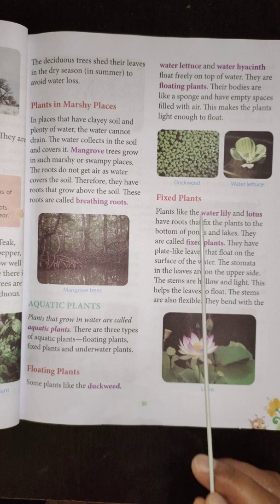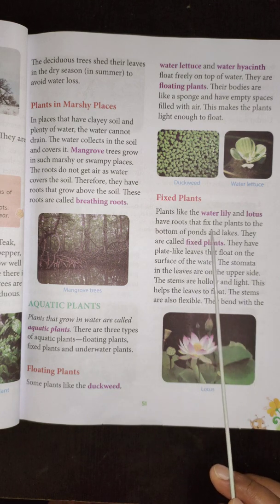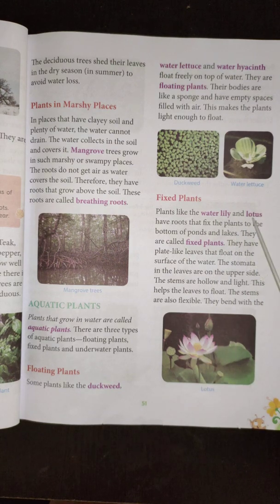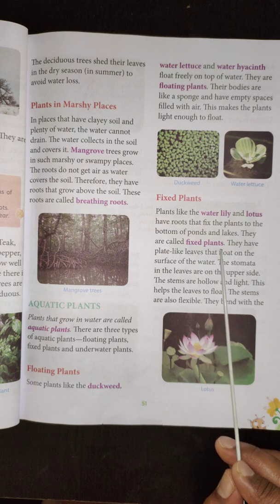So next is fixed plants. Plants like the water lily and lotus have long roots that fix the plants to the bottom of the pond or lake. They are called fixed plants.